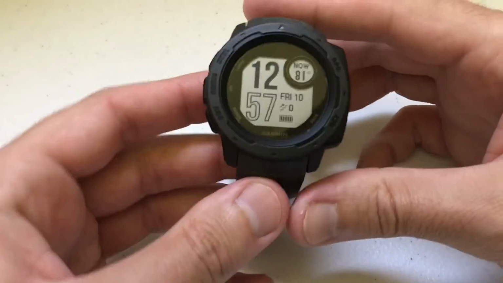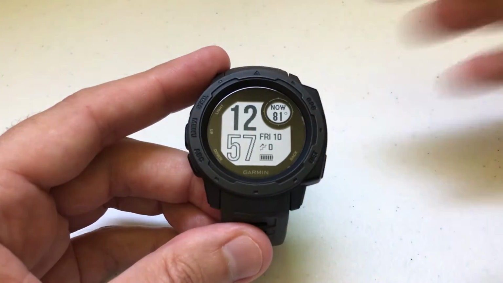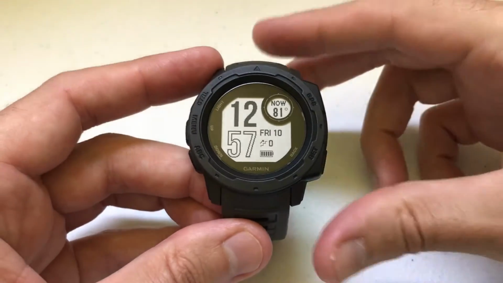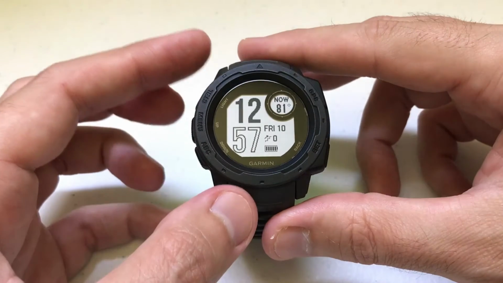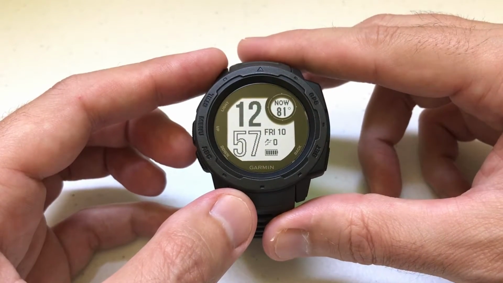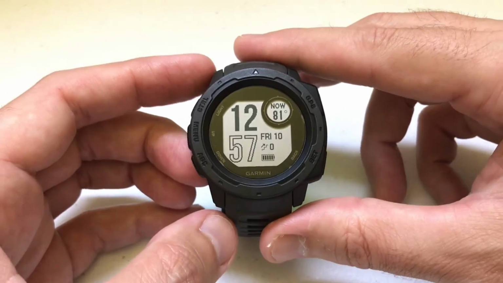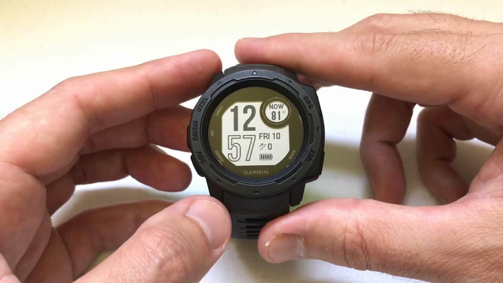Hey there everybody. Today we're going to be talking about widgets and how to adjust the widget loop on your Garmin Instinct watch. As I mentioned with all my videos, the first thing I should say is this is the original Garmin Instinct. This is the non-tactical and non-solar version. I think the directions are going to be about the same for those watches, but I've never had those, so I can't speak exactly for them.